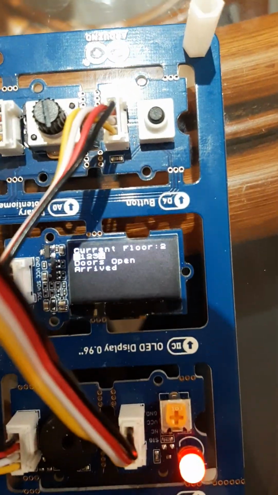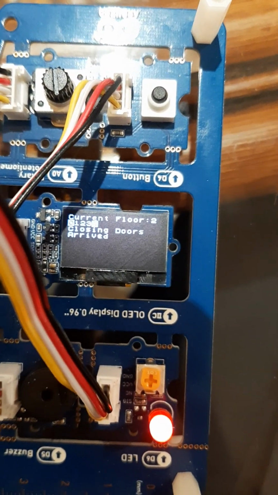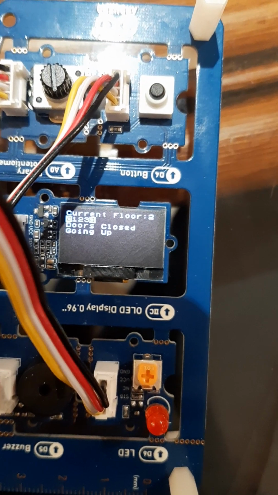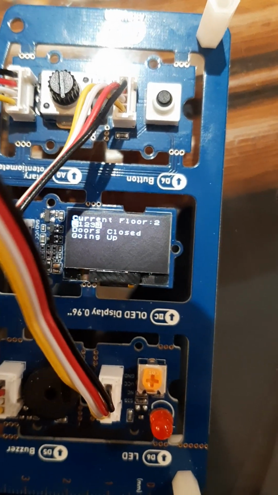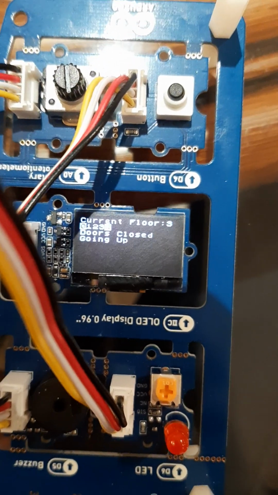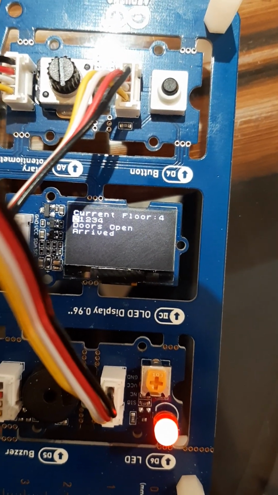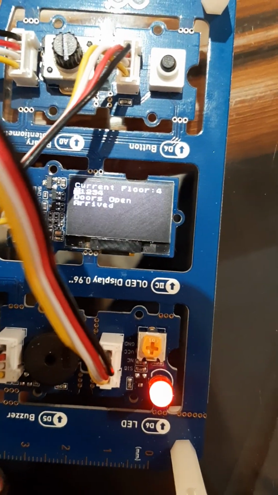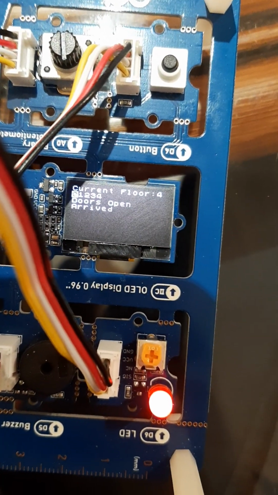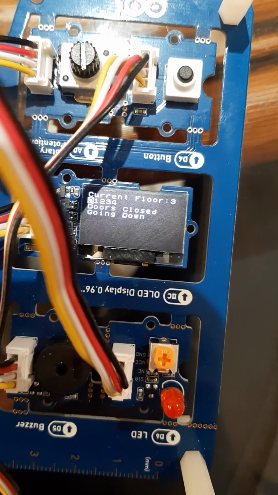So see, it's opening. It's got to 2nd floor. Doors open. The LED's on. It's closing the doors. Doors are closed. And it's going up again. You see current floor is 2. Now it's going to 3. And now it should go to 4. Doors open. It's arrived. Let's see, closing doors, doors closed, and it's going down now.